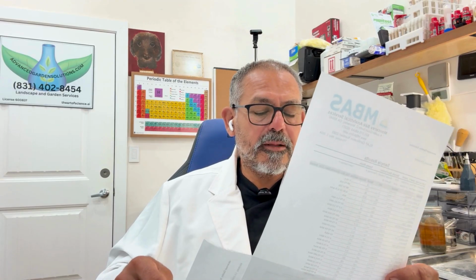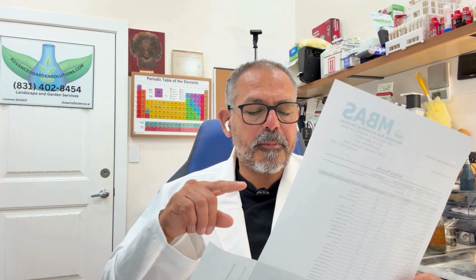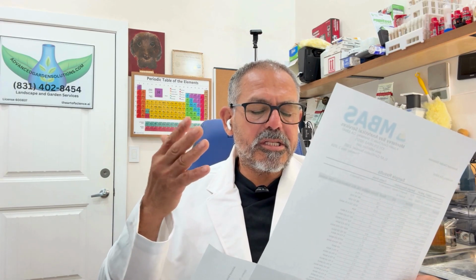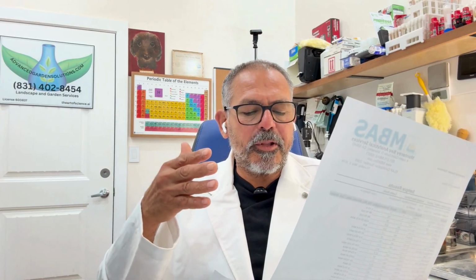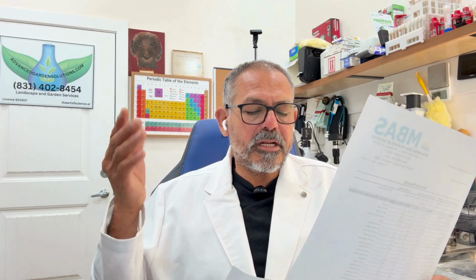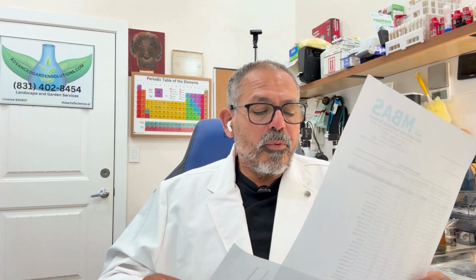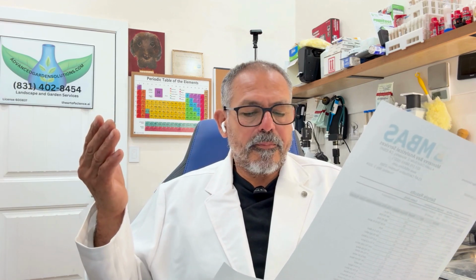Next is sulfate. In the water, we have 122 parts per million, which is within a good range since anything between 0 and 150 parts per million is considered acceptable. Then we move on to total alkalinity, which is basically the calcium carbonate dissolved in the water.